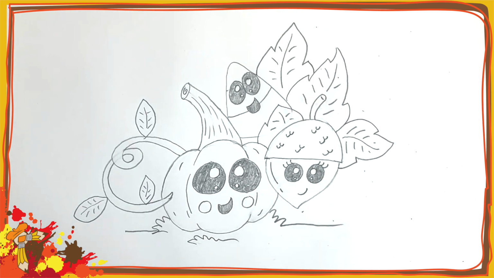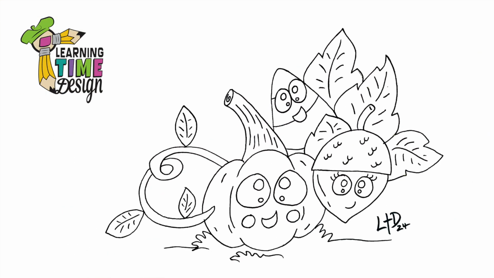Alright, and there you have it. There is our fall doodles. Now we'll just outline it and add our color. Alright, here's our finished picture.